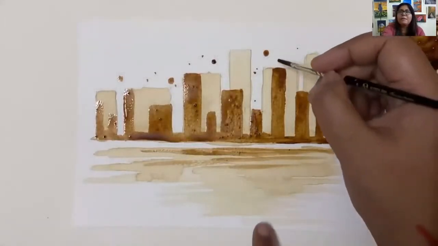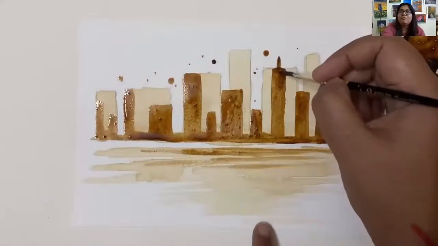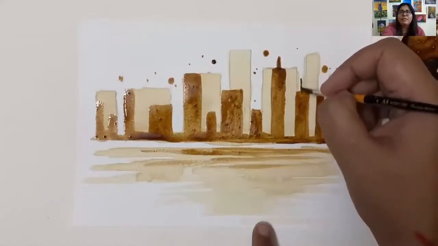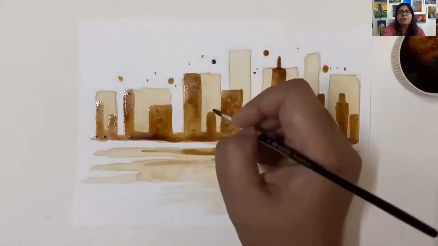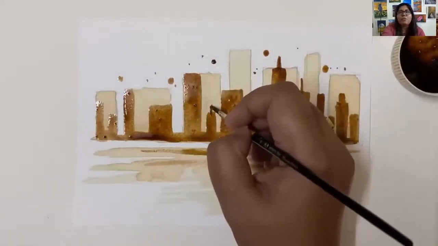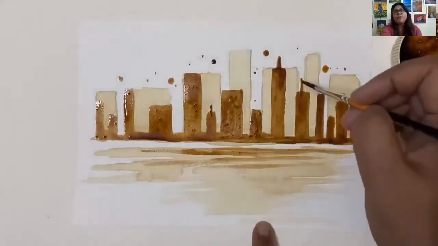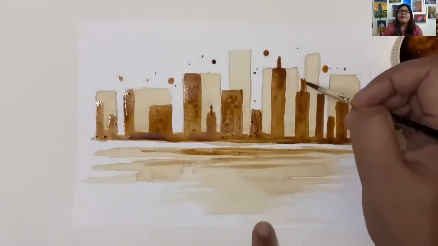Completely up to you. It is completely up to you how you decorate your buildings, what additions you make to them. You can draw windows on them. You can draw little structures like these on top of them, towers on top of them. Completely up to you.